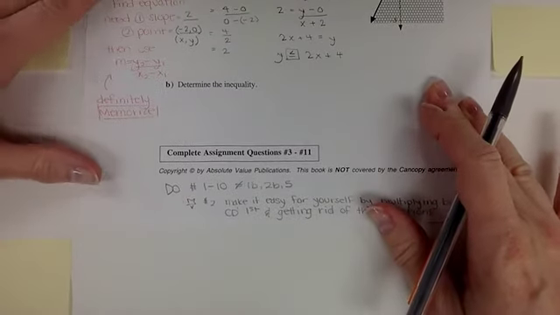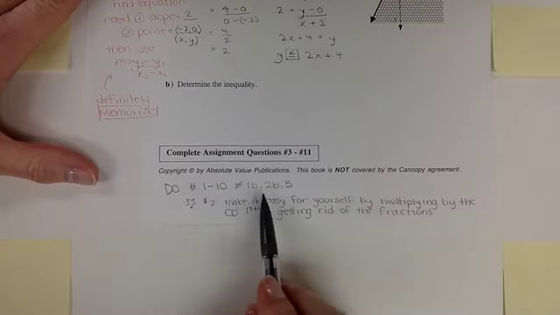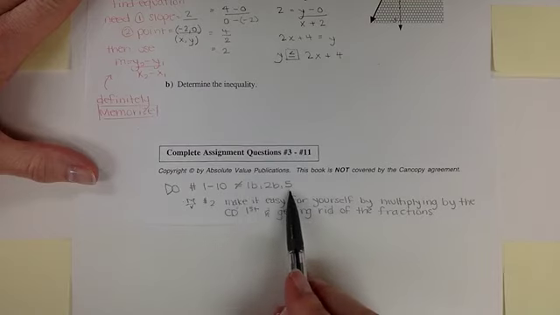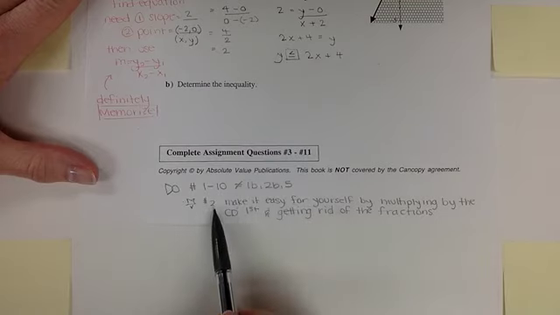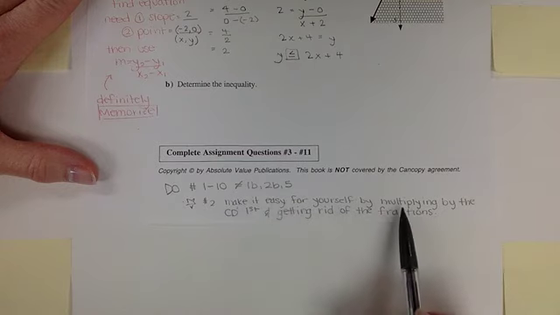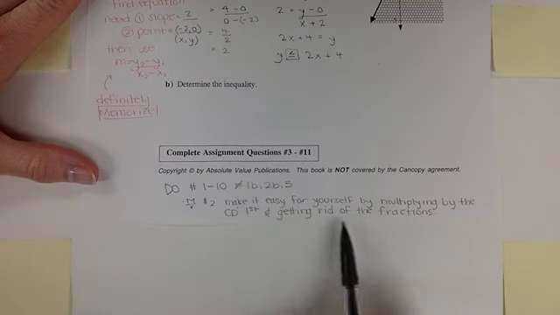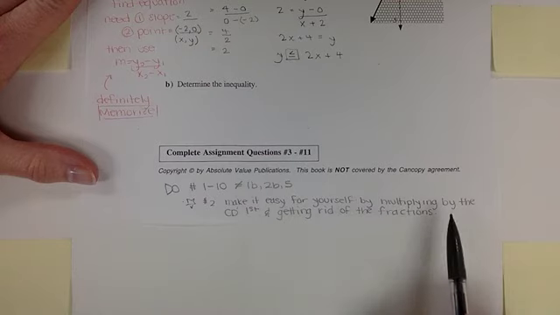We are going to do questions 1 to 10. Don't do 1B, 2B, or 5. And on number 2, make it easy for yourself by multiplying by the common denominator on each term very first, and that will get rid of the fractions for you. Okay, have a good time.